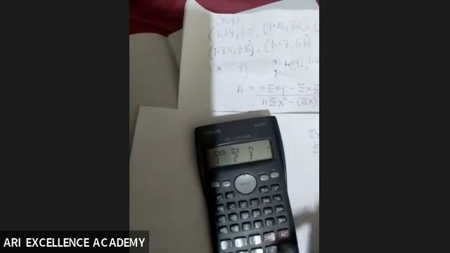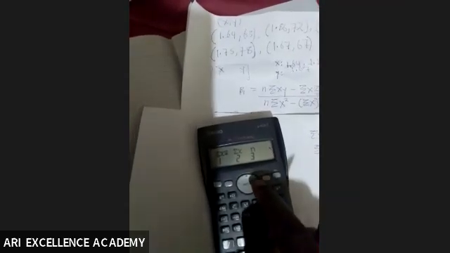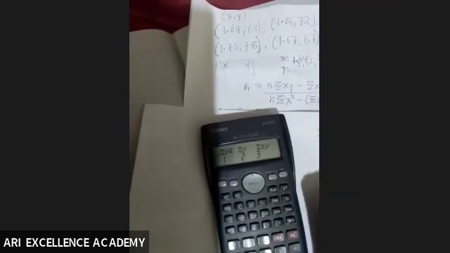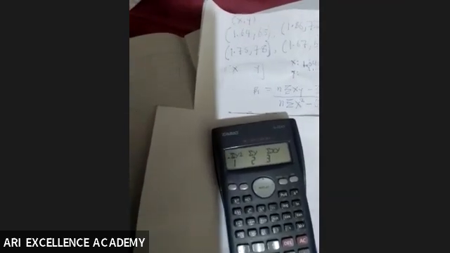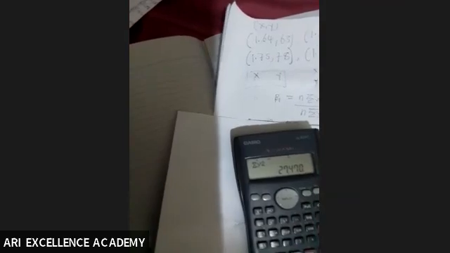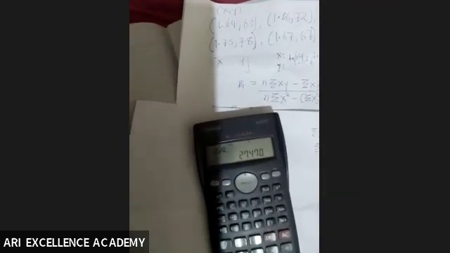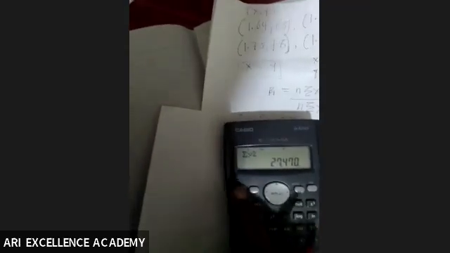Then again, you go on shift 1, then you move to the right, press on this arrow of your calculator going to the right part. It will give you now the summation of Y squared, and it is equal to what? Press 1 is equal to 27.470.